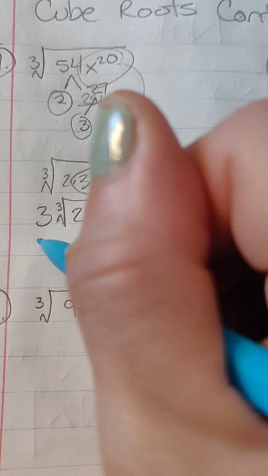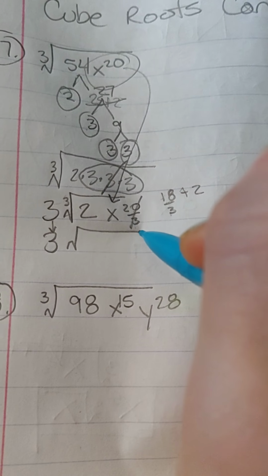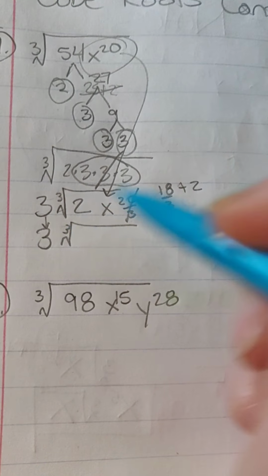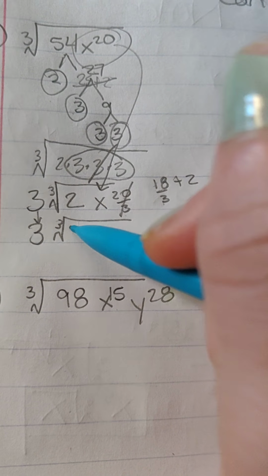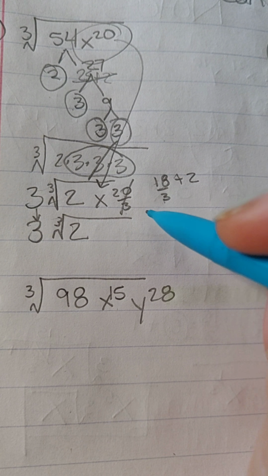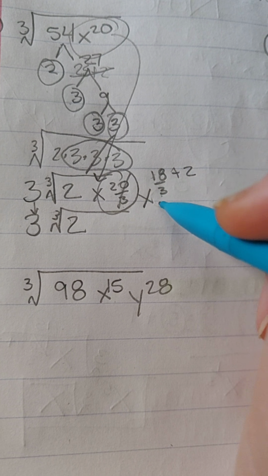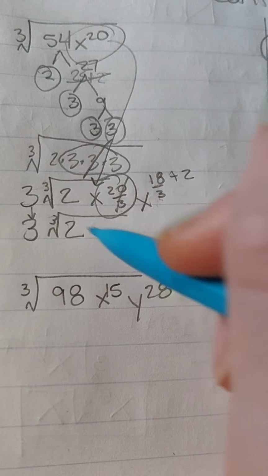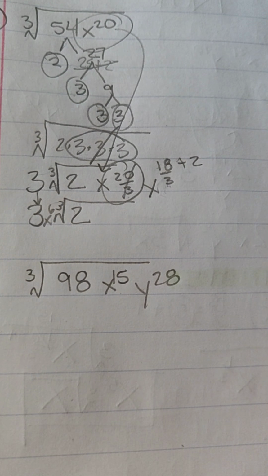So 3 stays the same. We've got the 3 that sits out on the ledge here. We've got our 2 left over from here. And I've got, what was this? The letter X. This part was the letter X. So 18 divided by 3, we've got X to the 6th here.